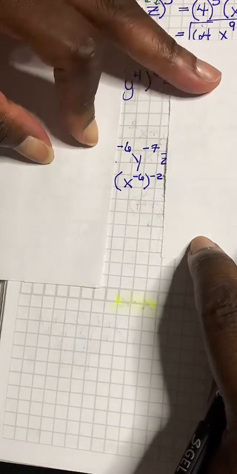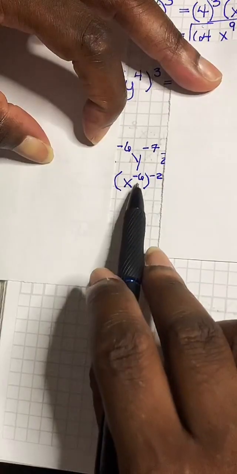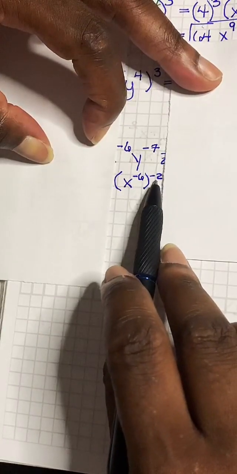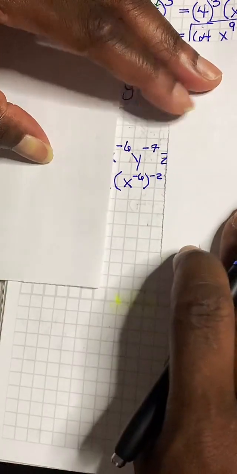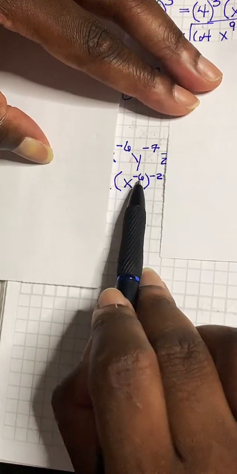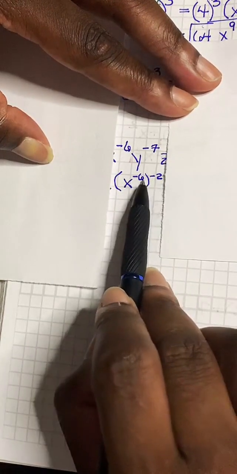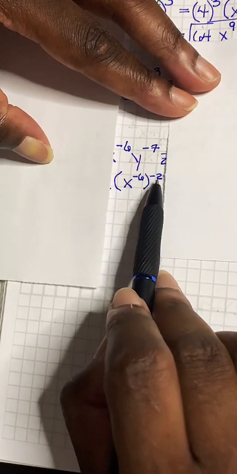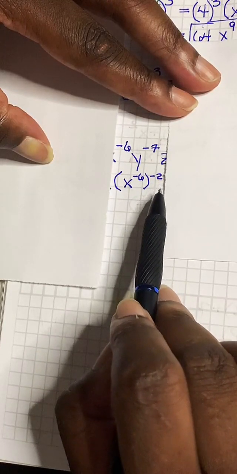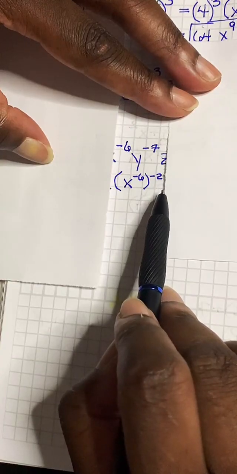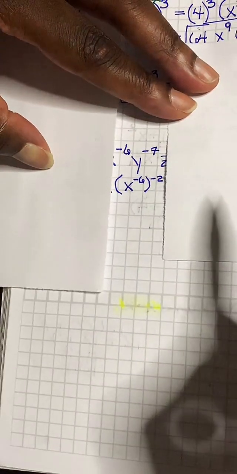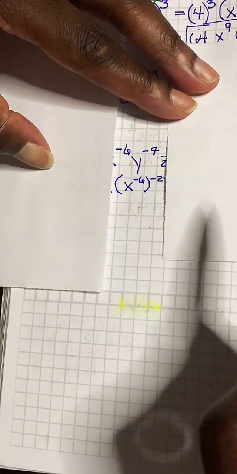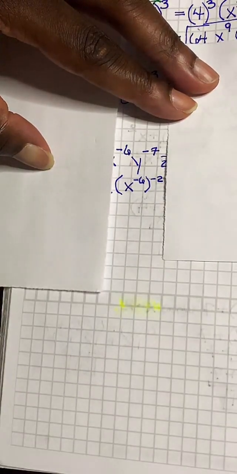Here we have X being raised to negative 6 and raised to negative 2. So we're going to multiply the exponents. What's a negative times a negative? Okay, good, positive, awesome.